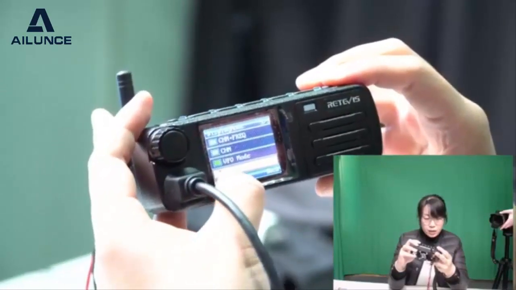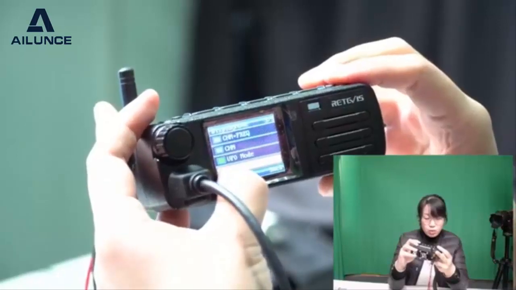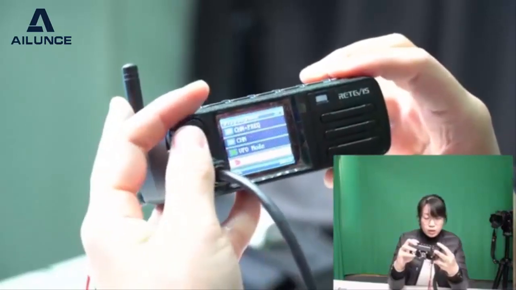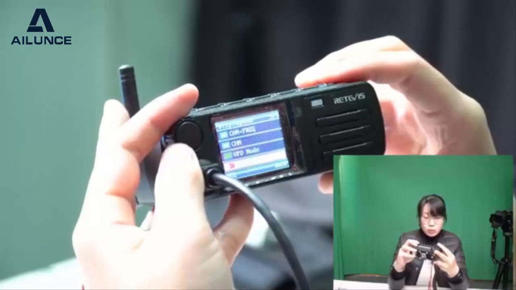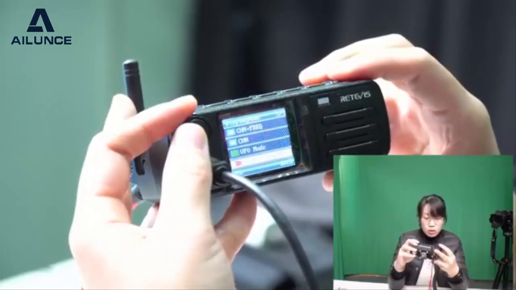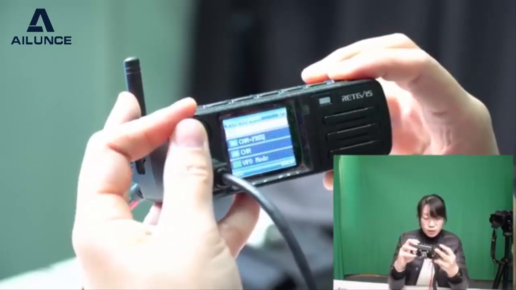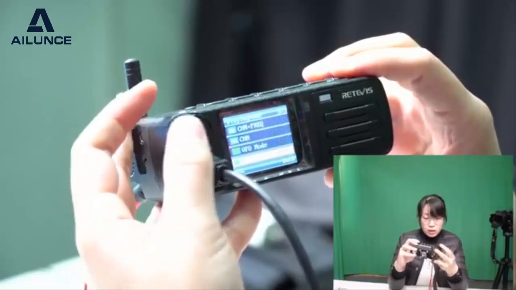S and D in mode. This is the single or double mode. It means if you want to display only single mode or double mode, let me select it and check.